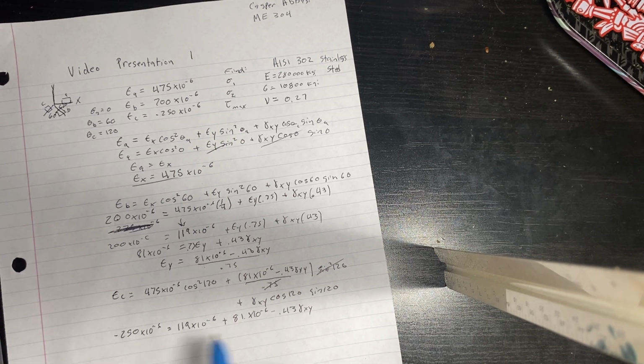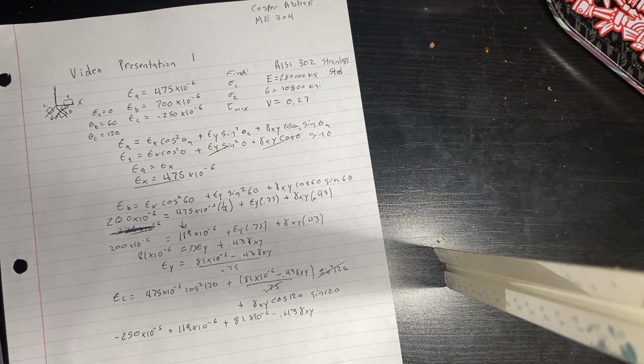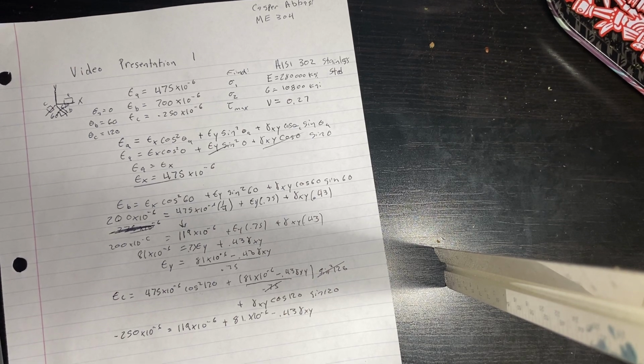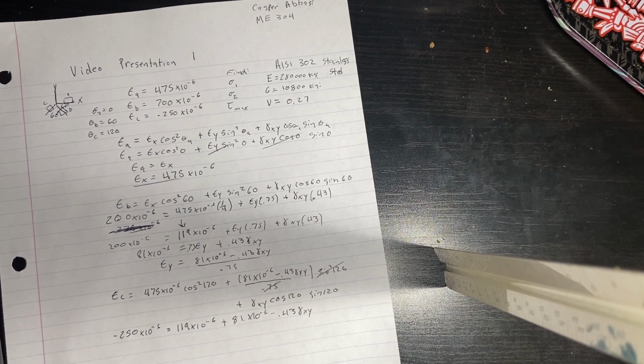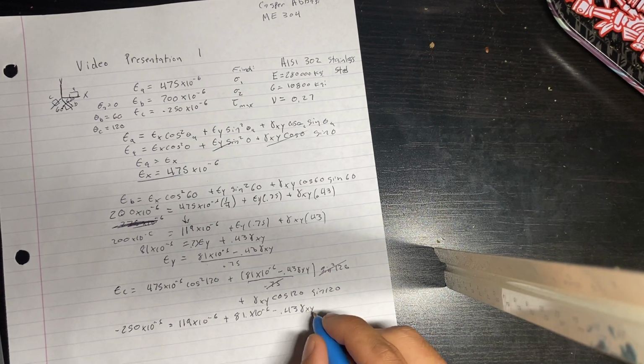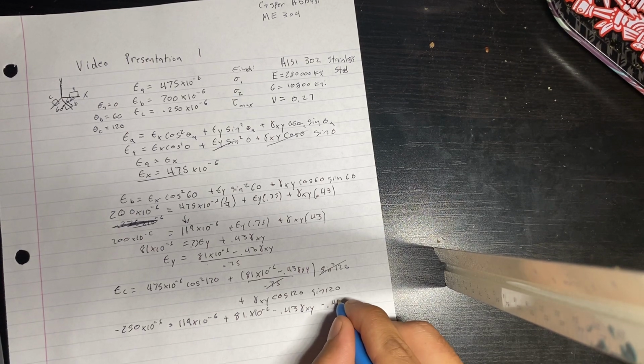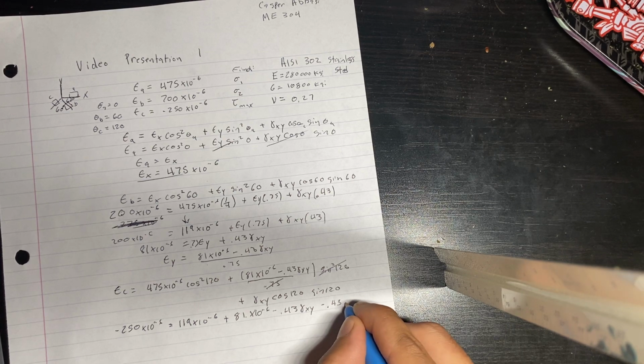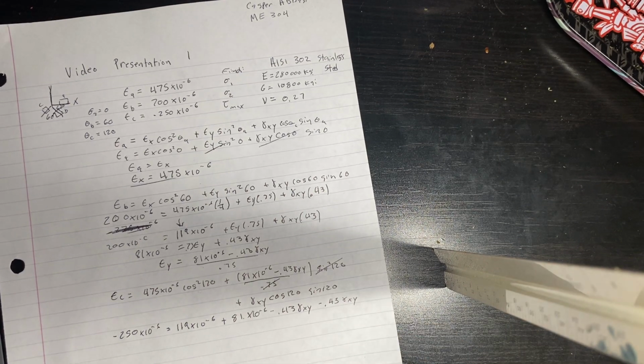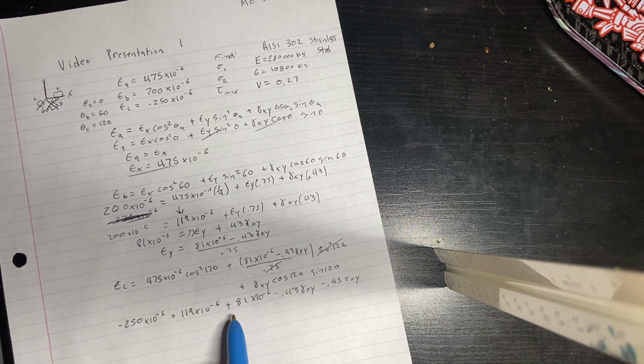Then we have cosine 120 times sine of 120. That's the same as this one, so it's negative 0.43 gamma xy.